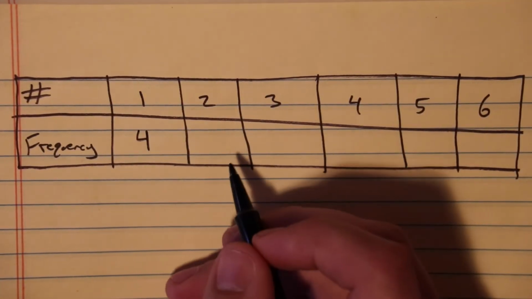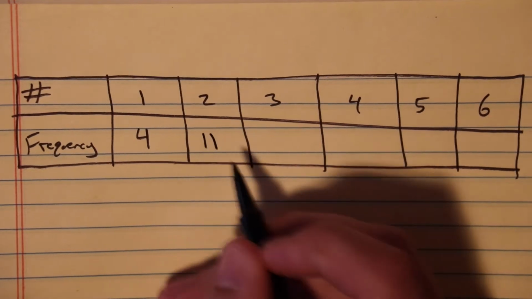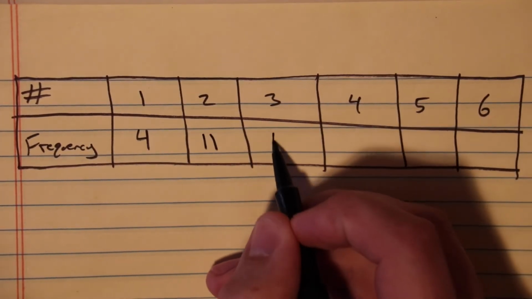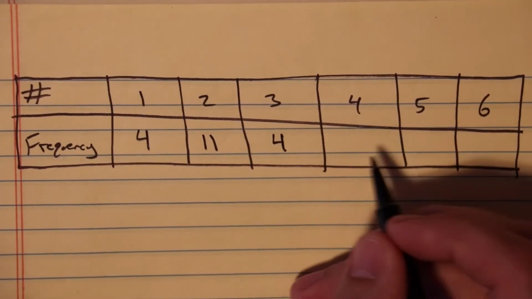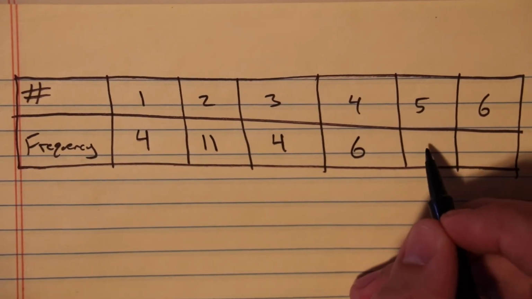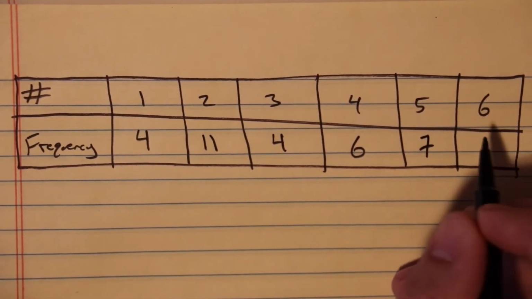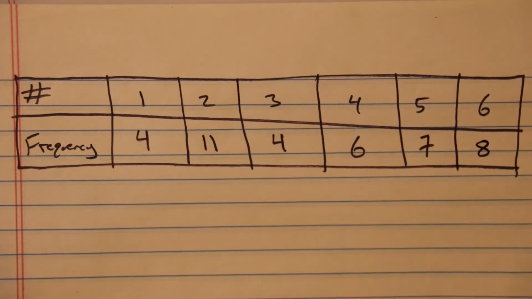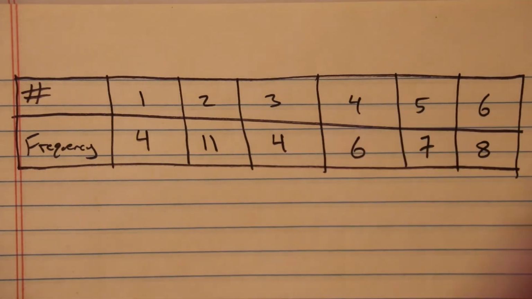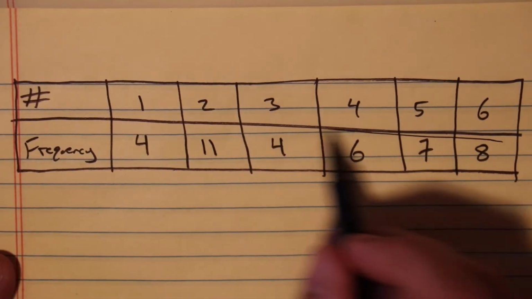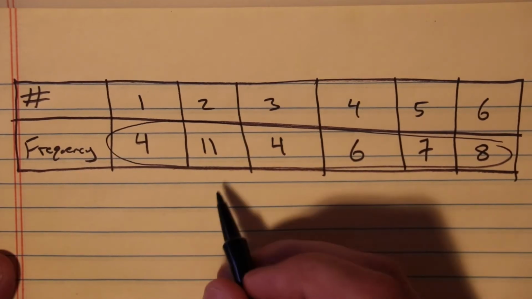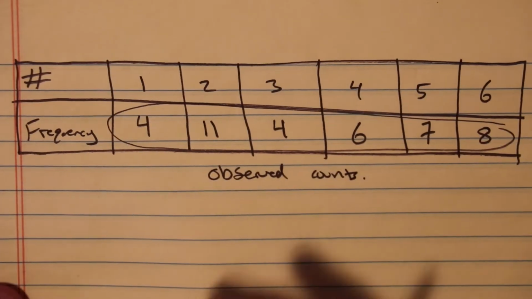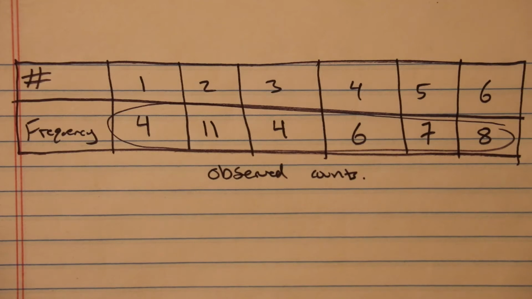Its frequency was 4. 2's frequency was 11, 3's frequency was 4, 4's frequency was 6, 5's frequency was 7, and 6's frequency was 8. So this is the data. Remember, these are all of the observed counts. Usually, you don't have to do this part for the do step. You'd already have this, so for the do step you could just go ahead and start doing your calculations.